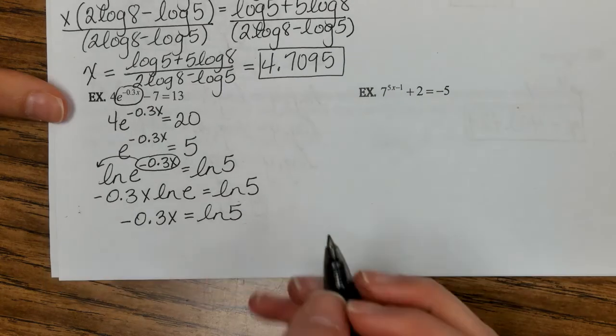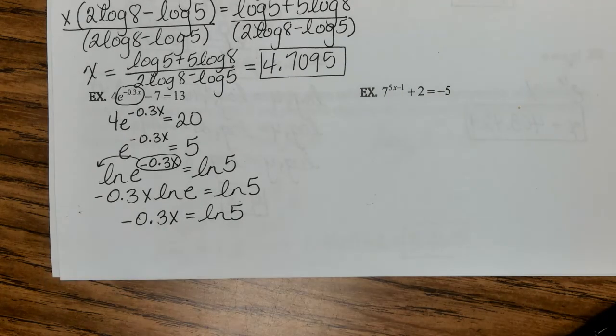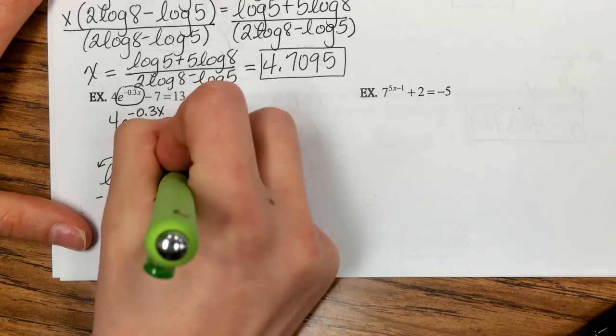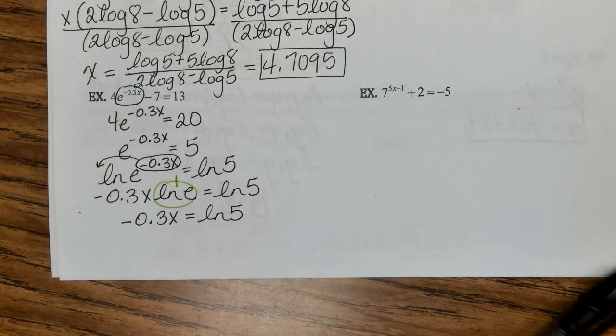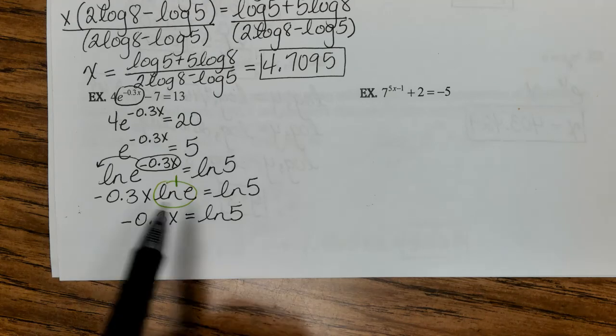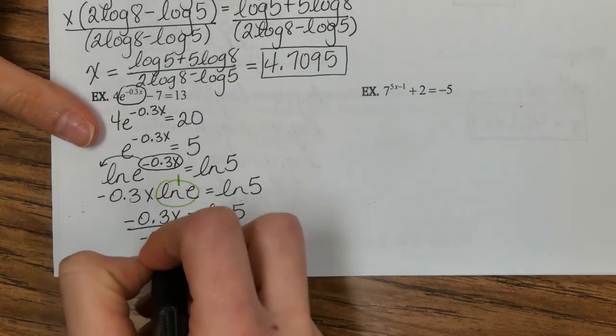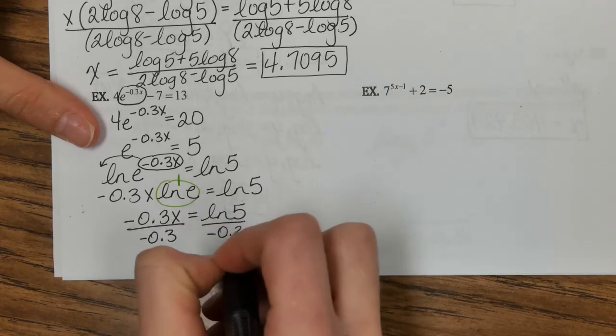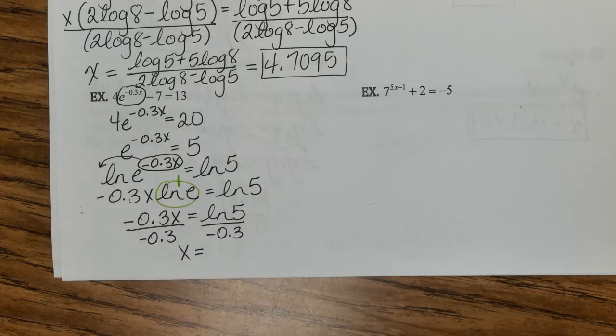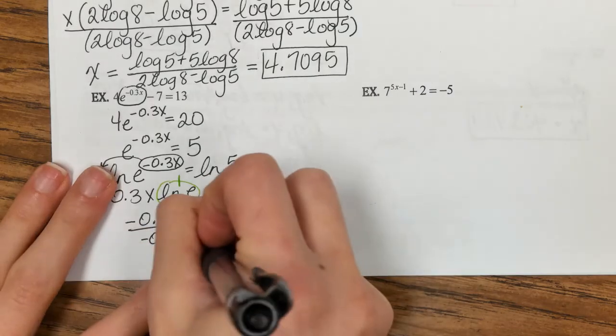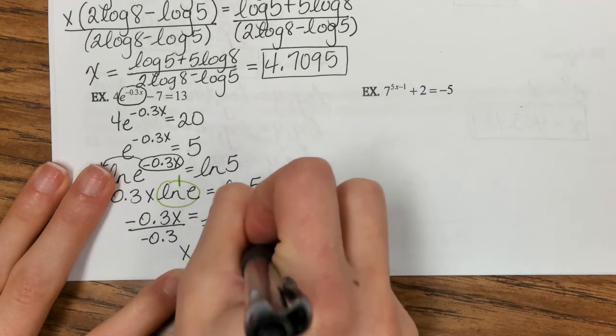So if you need to, circle it and put a 1 so you know that's why it just disappeared. If you're looking back at it, you're probably going to wonder why it disappeared. So that's just a 1. So then divide by negative 0.3. X equals, if you type that in, it is negative 5.3648.